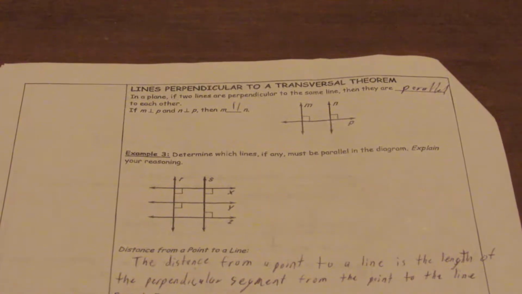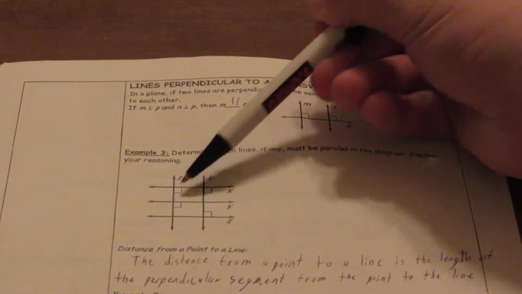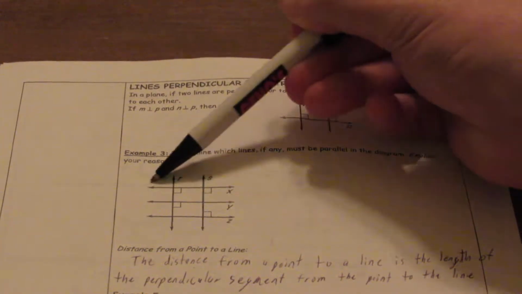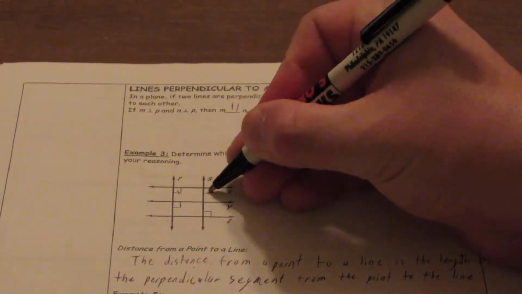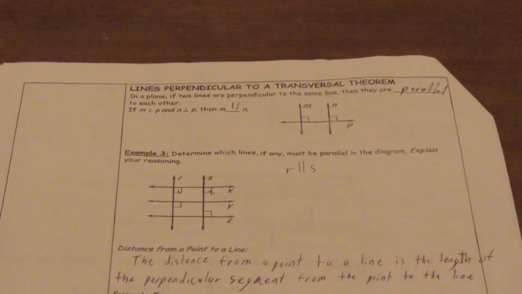So now here I need to have them matching up. So for example, this and this are both 90 degrees. They share the transversal x. So based on 1 and 2 there, R has to be parallel to S.